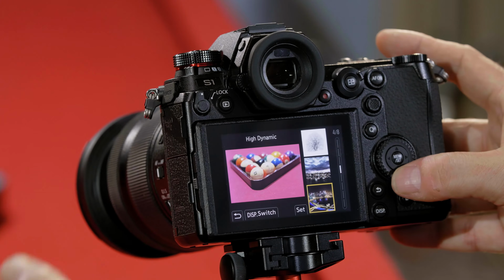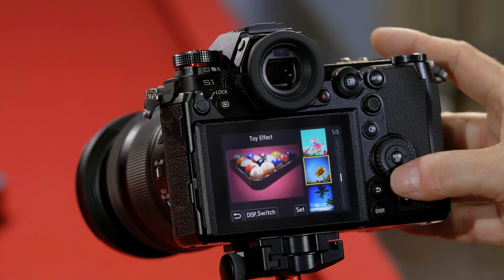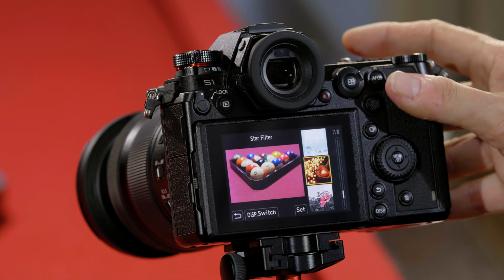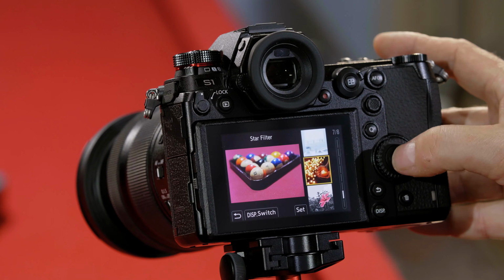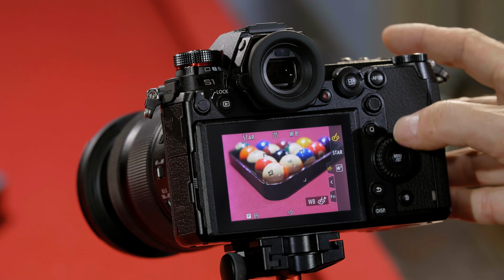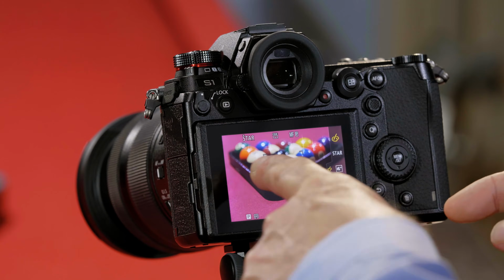Silky monochrome, impressive art, high dynamic. Now remember, these only apply to JPEGs. These do not work with RAW files. So I'm looking for one called star filter. Now what the star filter is going to do is put small stars, you can see them better here, it's going to put a star wherever there's a highlight in the image.